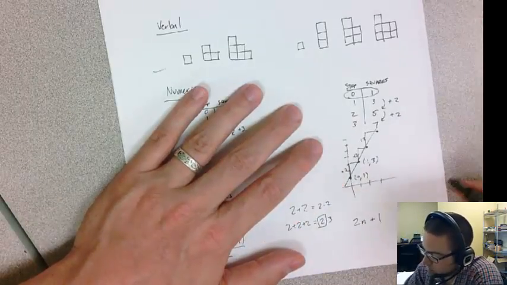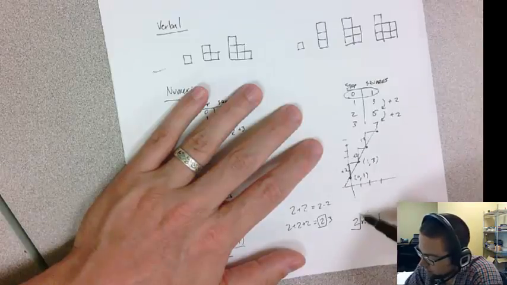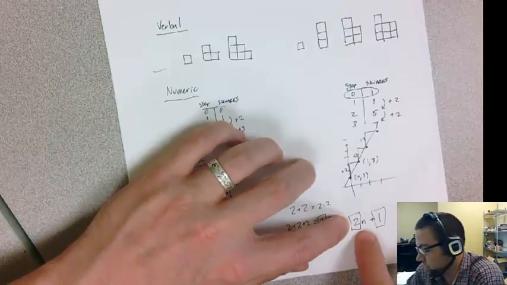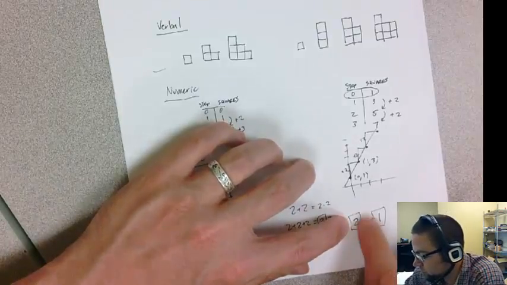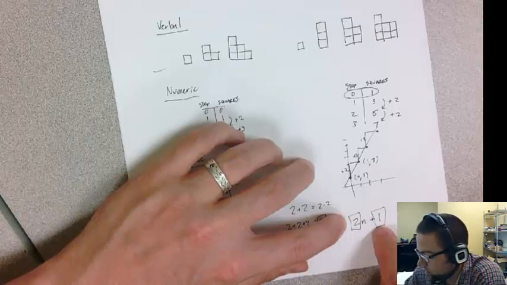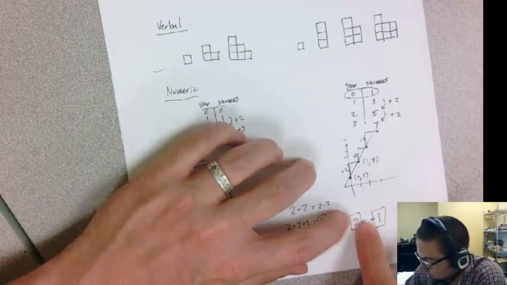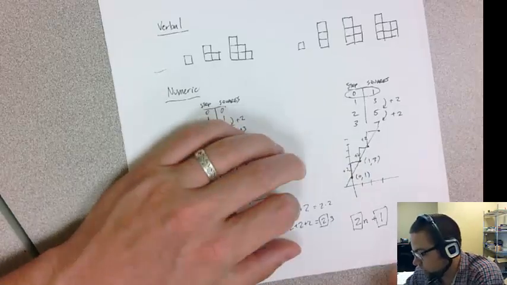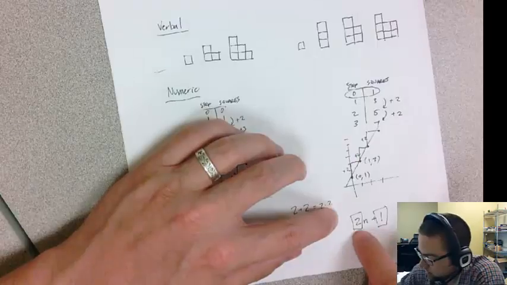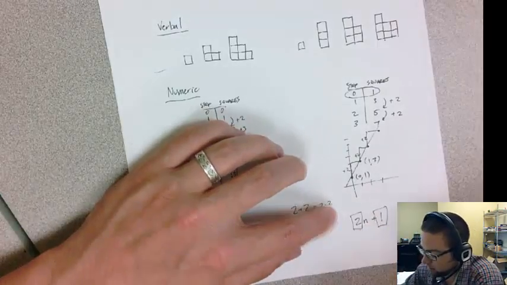So you have these two bits of information that come in a linear function. You have your multiplier, and you have your initial condition. So when n is equal to 0, that is your point. And then whatever you're repeatedly adding, that is your multiplier on the variable.